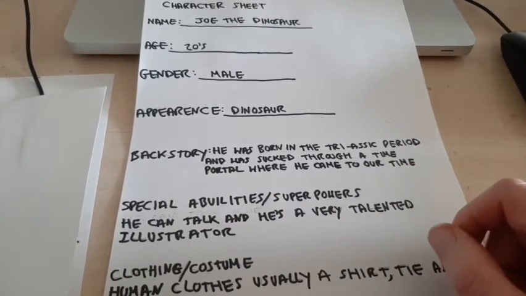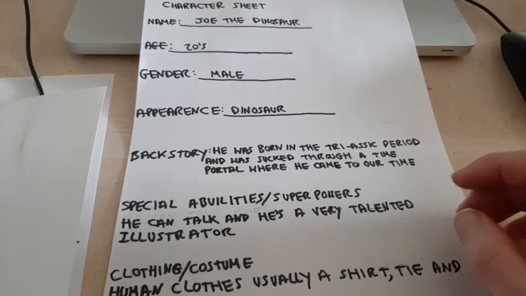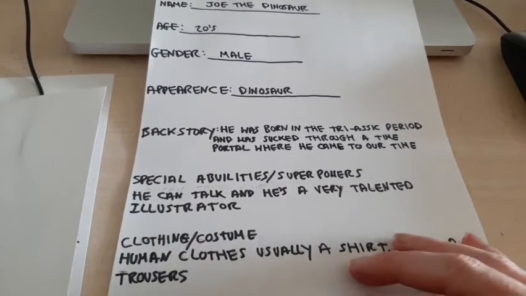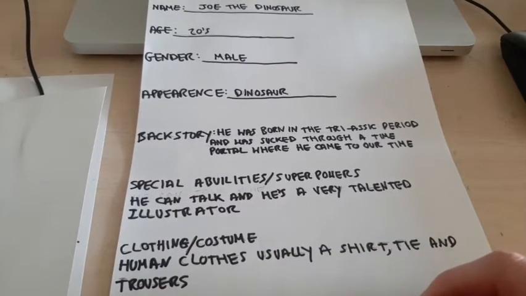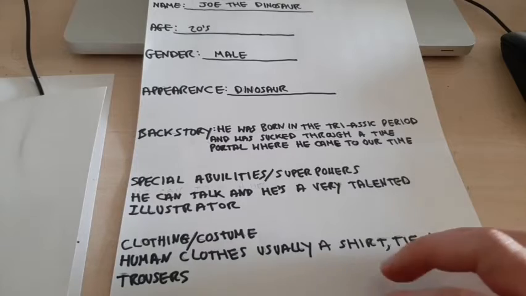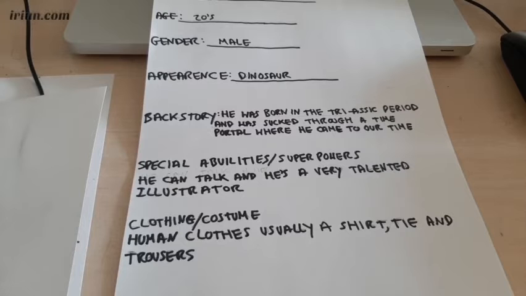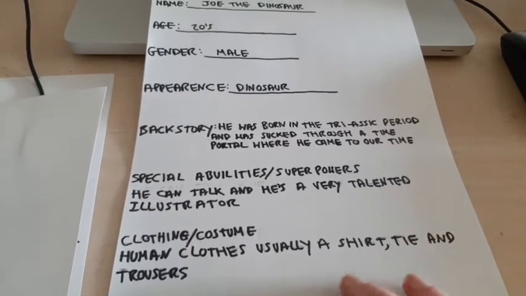And his backstory is, he was born in the Triassic period and was sucked through a time portal where he came to our world. And his special abilities, he doesn't really have any superpowers, but he can talk, and dinosaurs can't talk. And he's a very talented illustrator. He has the ambition to be an artist. And clothing, he usually wears human clothes, usually a shirt and tie and trousers. Kind of like me, sometimes.